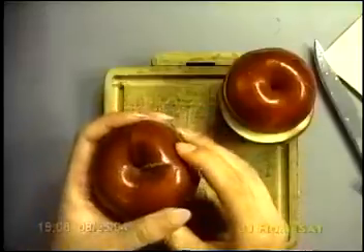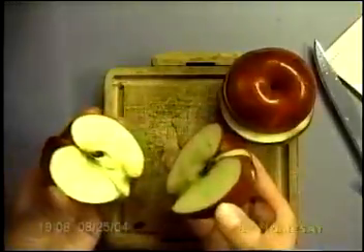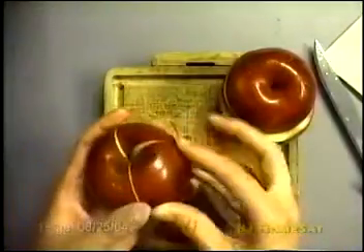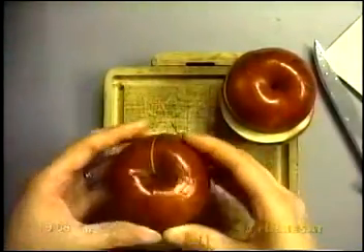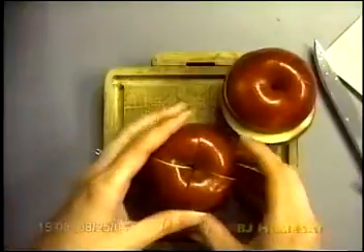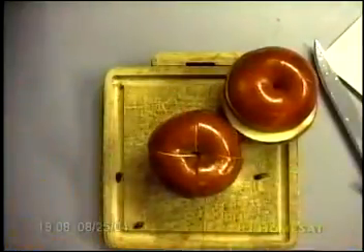Okay, but the meridians all form great circles. I can take the apple this way, it's a half. Or I can take it this way, it's a half. And if I cut a bunch more, you could take it apart and still have half. So every meridian is a great circle. Okay, so that's something important to keep in mind.